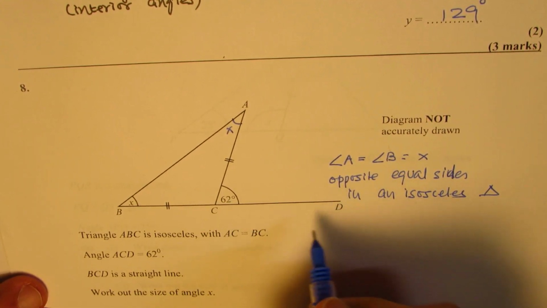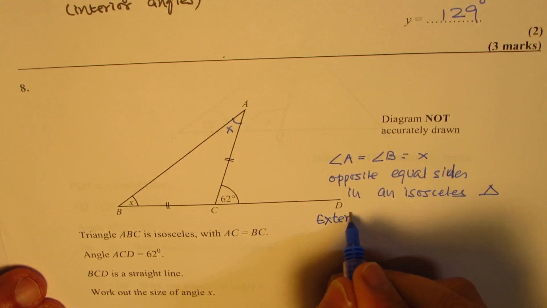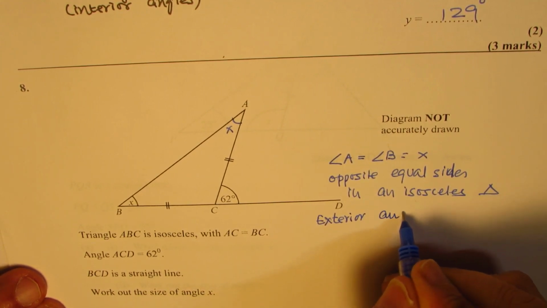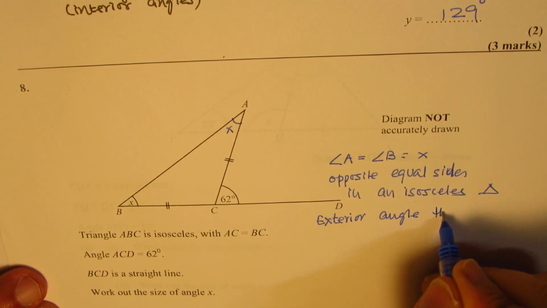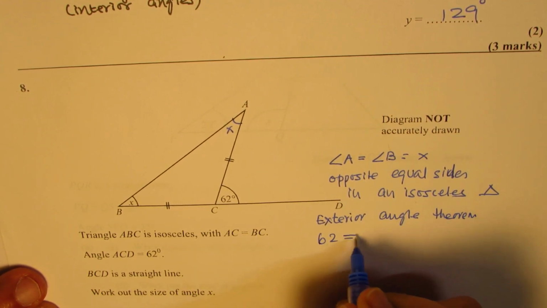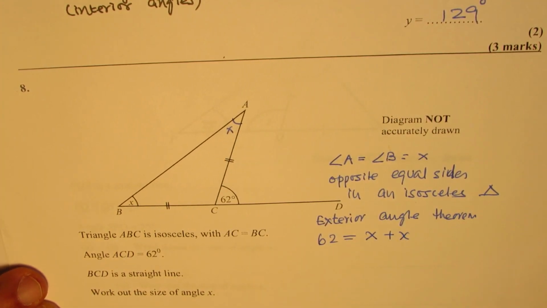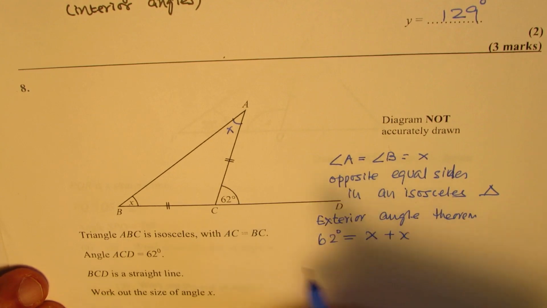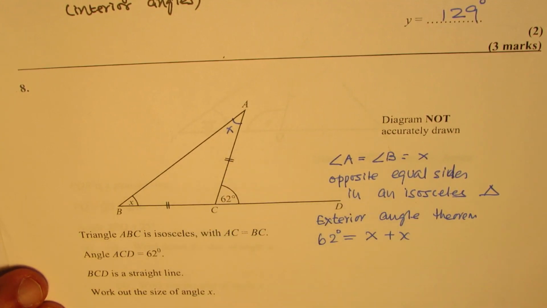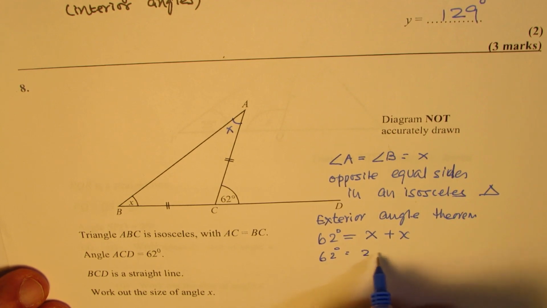So, and now we'll apply the exterior theorem, right? And we know 62 should be equal to the sum of these two, right? Should be x plus x, right? That is what the exterior theorem is. Right? You could do 180 minus this and also get the result, right? No problem. So we'll do this, it is preferred.